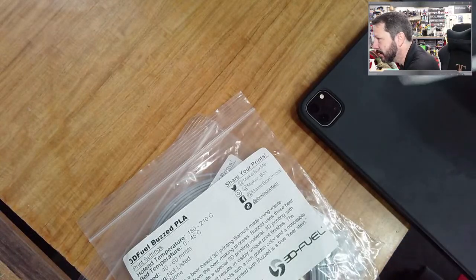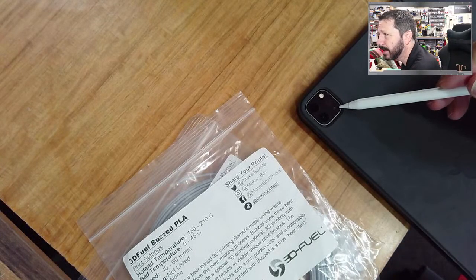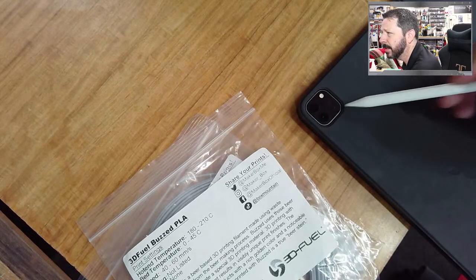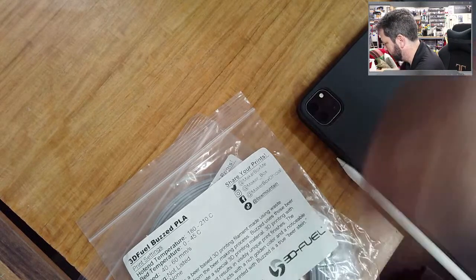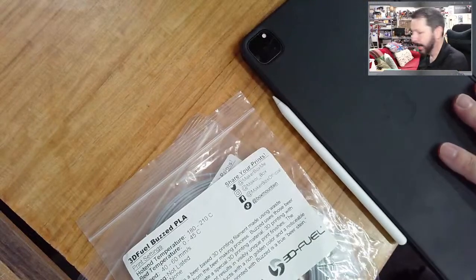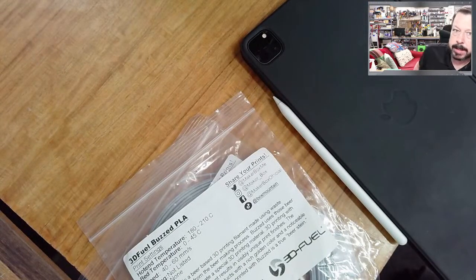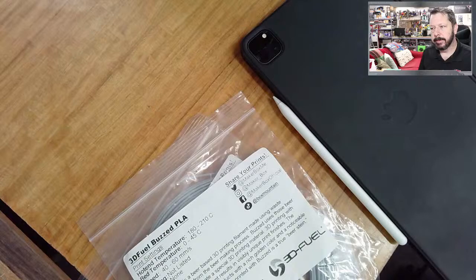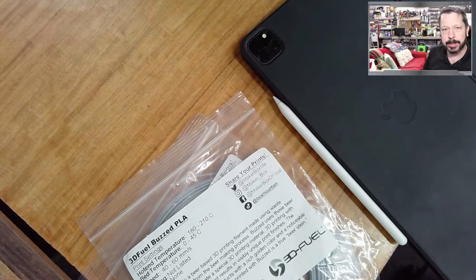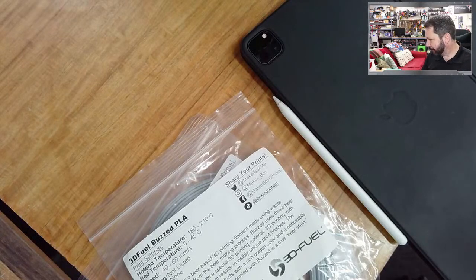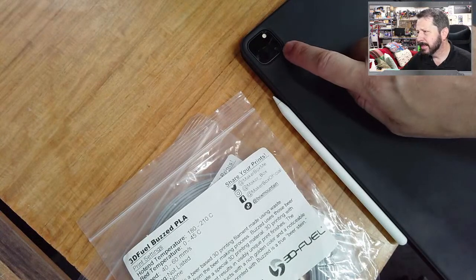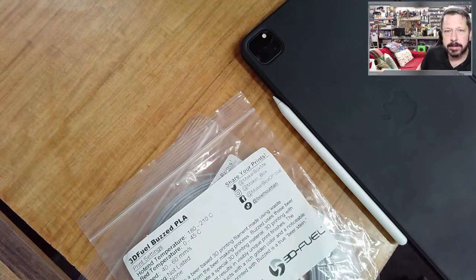Got that little dot right there. If you have that little dot, that's the lidar in the back. Some of them have lidar in the back and the front. Some of them only have the front. The front is a little bit inconvenient because you can't actually see what you're scanning without some weird maneuvering. But if you have that little dot there in the corner, then your Apple product has lidar on it.